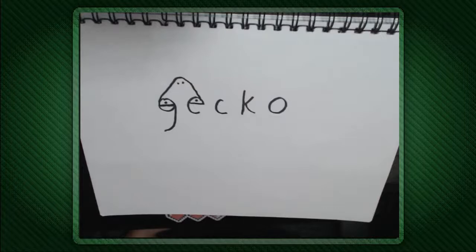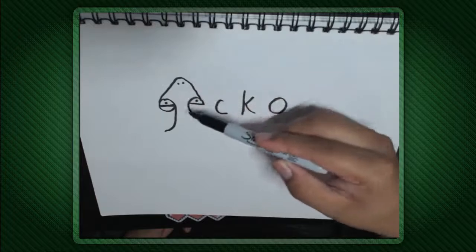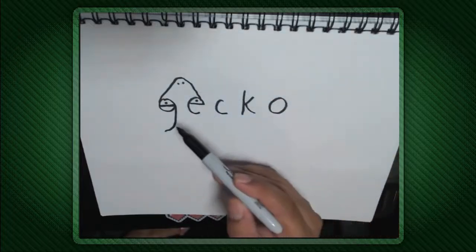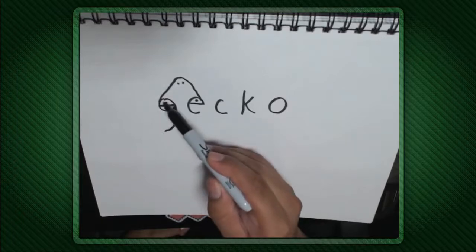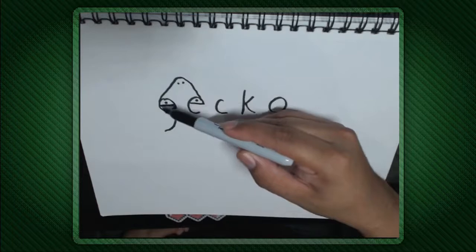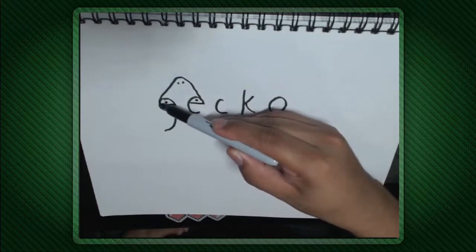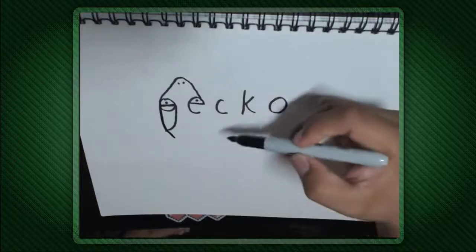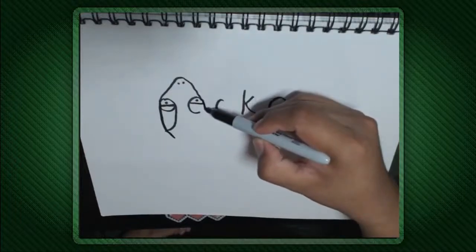After we do that, we're going to continue down from the G and the E. We come down from the letter G and make an oval shape. So we're gonna come down, and we're gonna come down on this side as well.